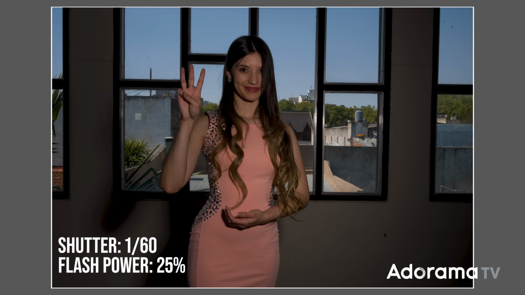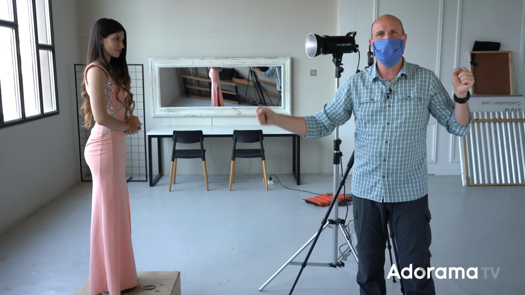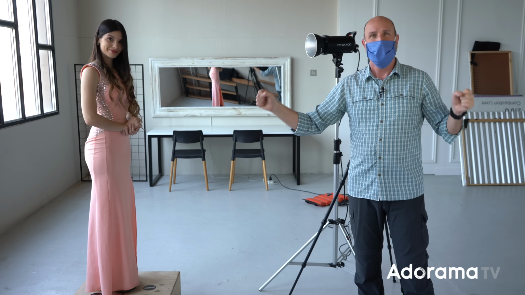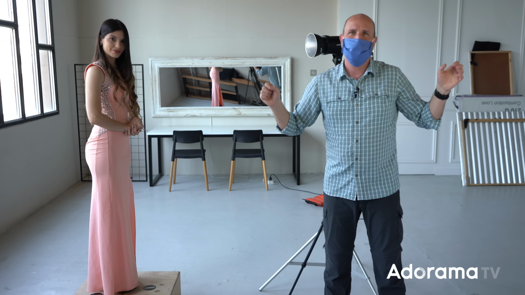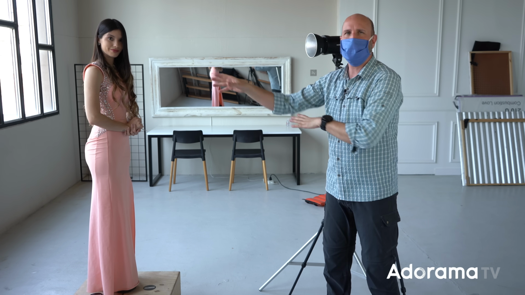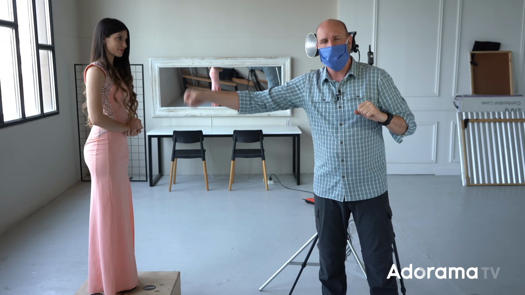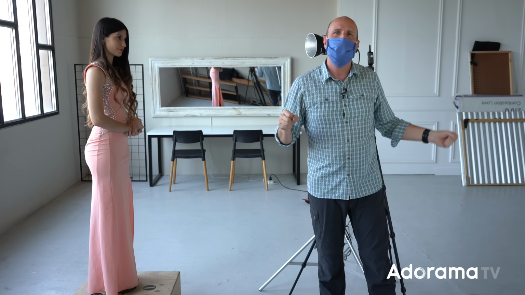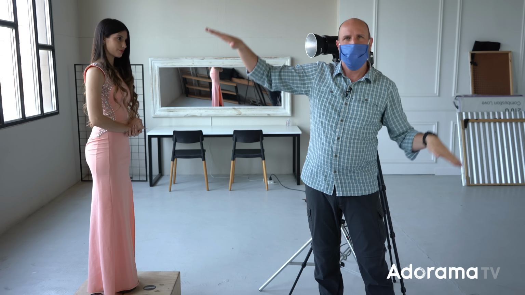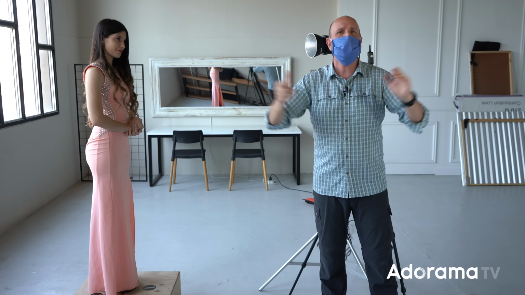We can change and control these two exposures independent of each other, knowing our flash exposure triangle and our normal exposure triangle, joining them to make an exposure diamond. I guess that's what you would call it. Shutter speed controls the ambient light. Flash power controls the output of the flash. We can control those independent of each other. That's all there is to it.